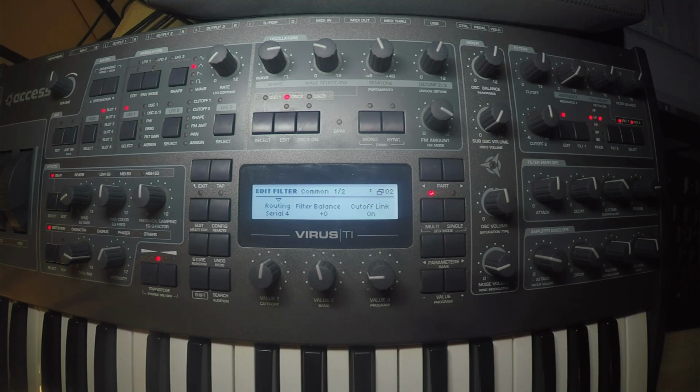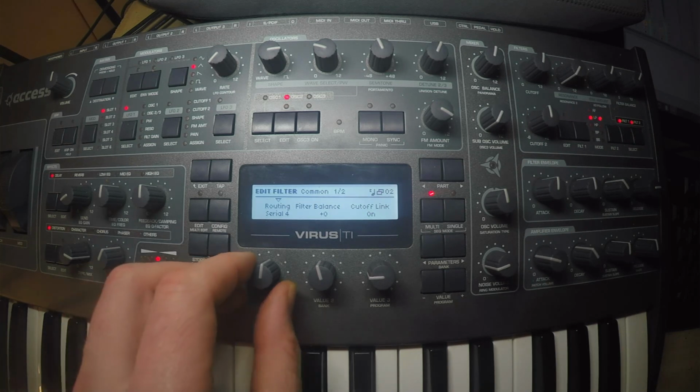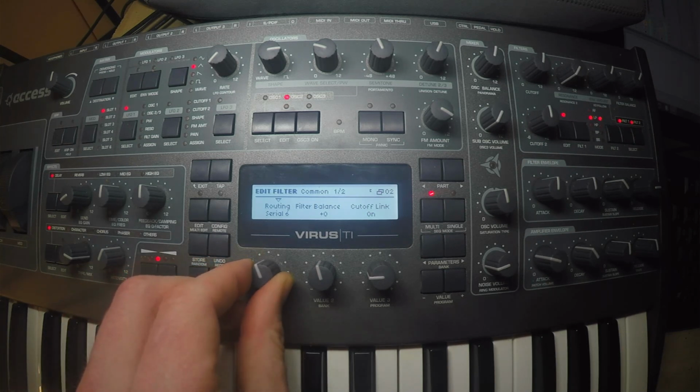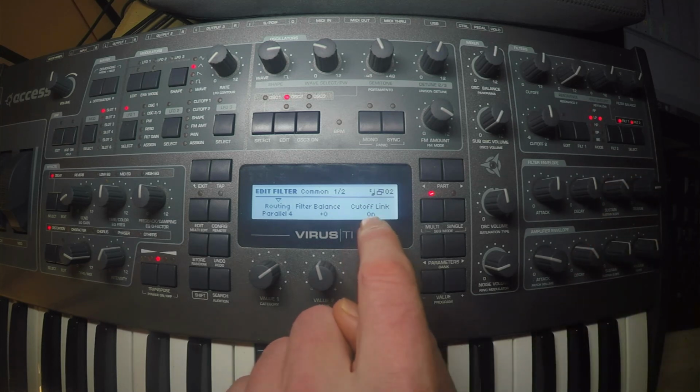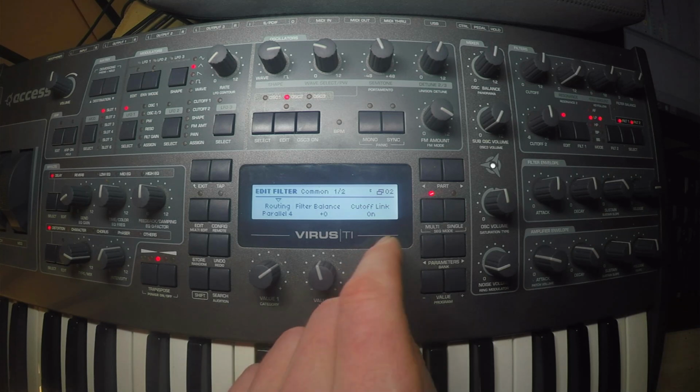We're going to go for the parallel routing, so both filters are next to each other instead of behind each other. I like to do that so I can use the bandpass filter to create a nice high-end harmonic thing, you know. So I get the cutoff filter for the high end. So for example, and also just definitely put that cutoff link off, man.